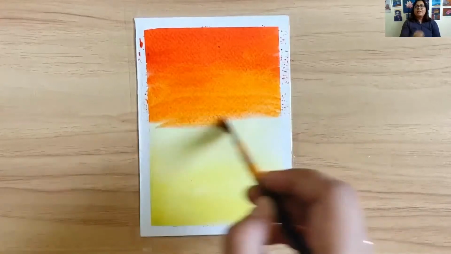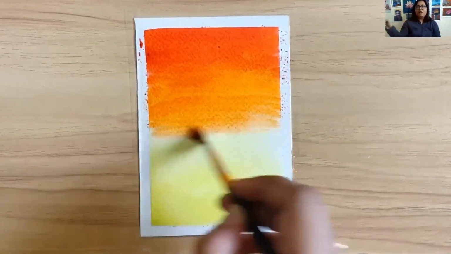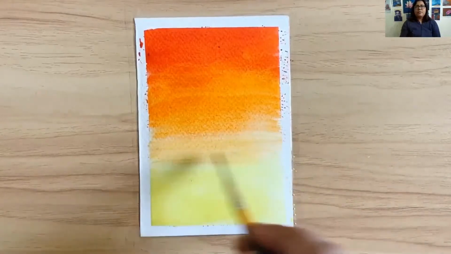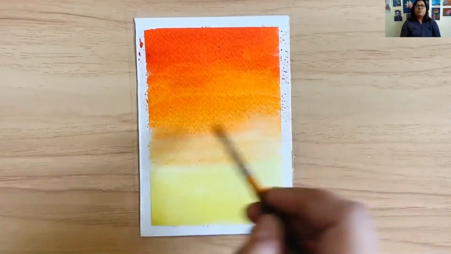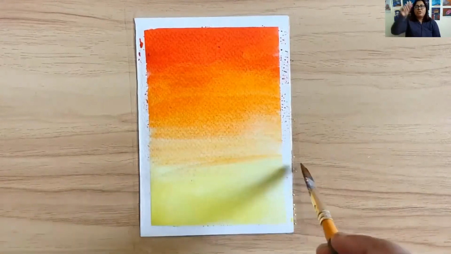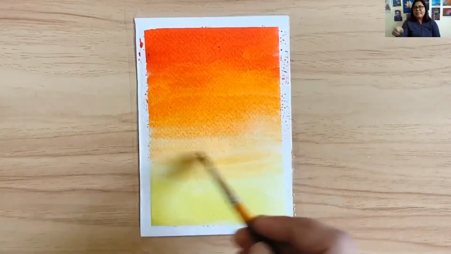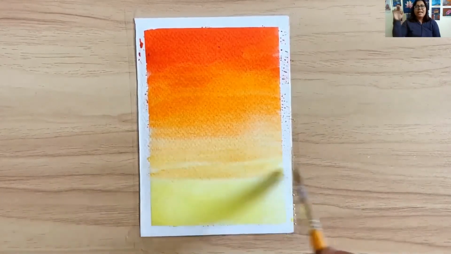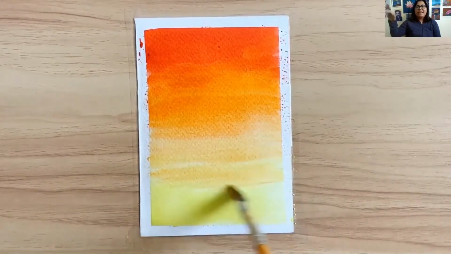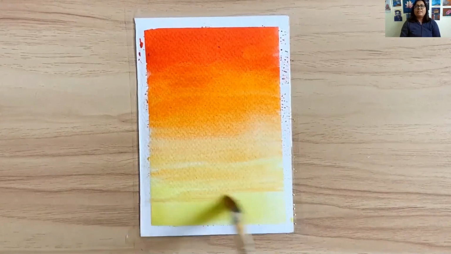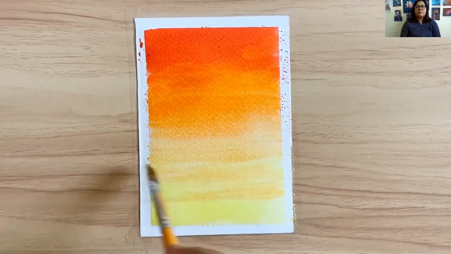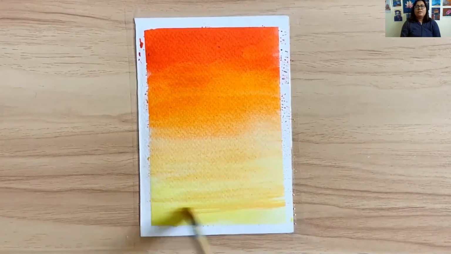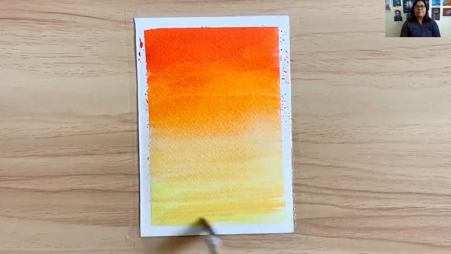Just work your hand horizontally. Remember to move your hand horizontally like this. Remember to move your hand horizontally in one direction. Don't move it like this, then again like this. No, just one stroke like this. Only at the sides, you can move your hand a little bit vertically so that there are no white spaces. So see how I've moved my hand? Just horizontally all the time.